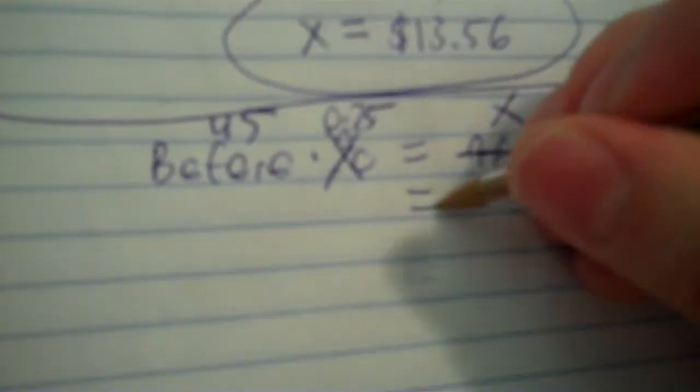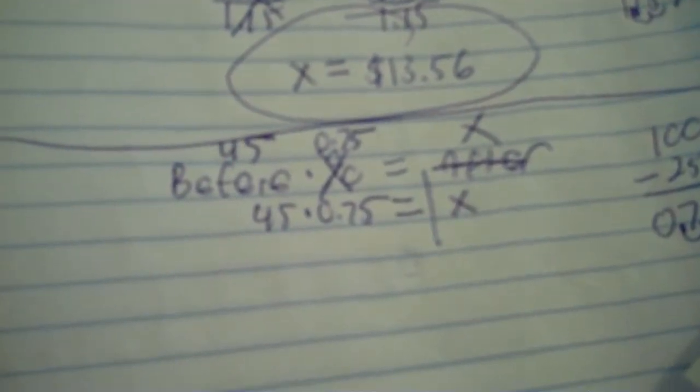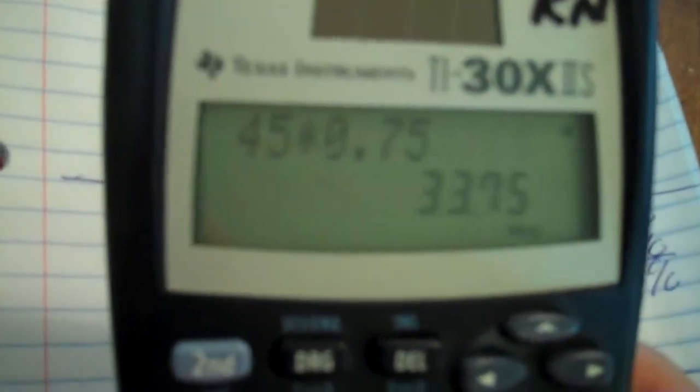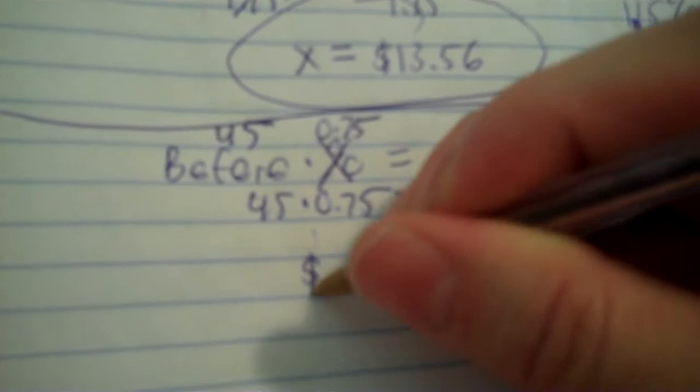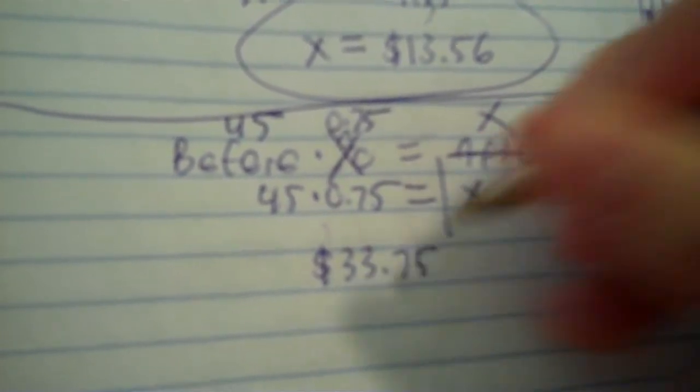Okay, now the before amount is $45. So line up your equals. This time you have X over there. 45 times 0.75. And now since the X is by itself, I can just go ahead and multiply. Okay, I don't need to be dividing or anything like that. I just do the operation on the other side. Okay, 33.75. You're talking about money, so we want those two decimal places.